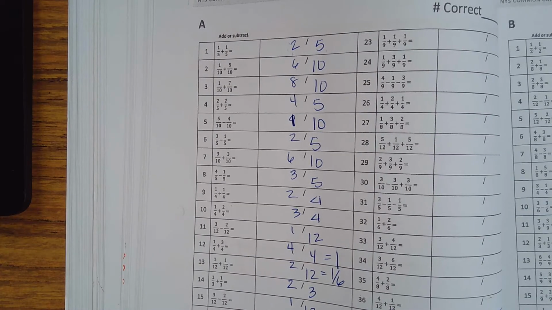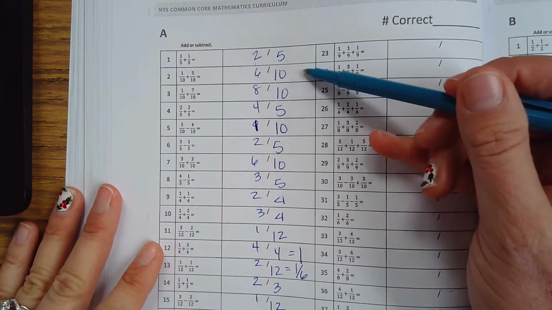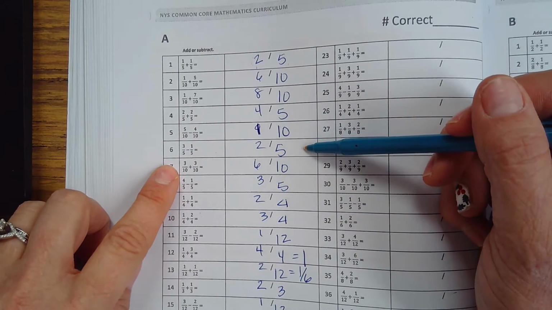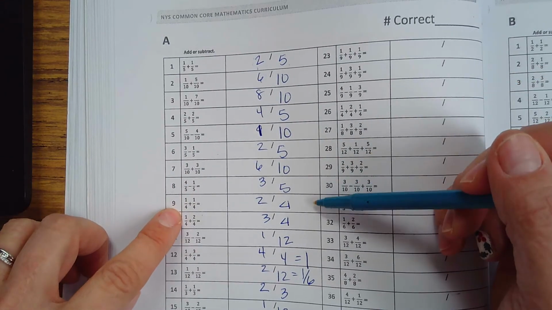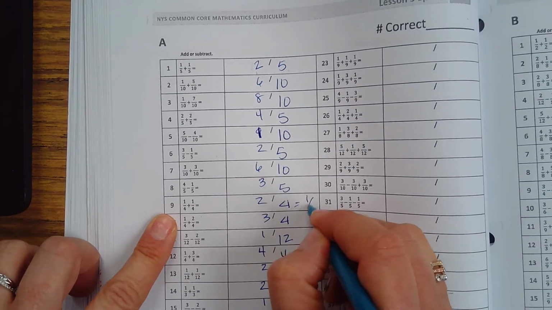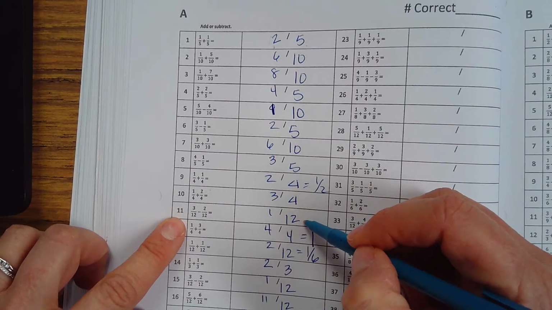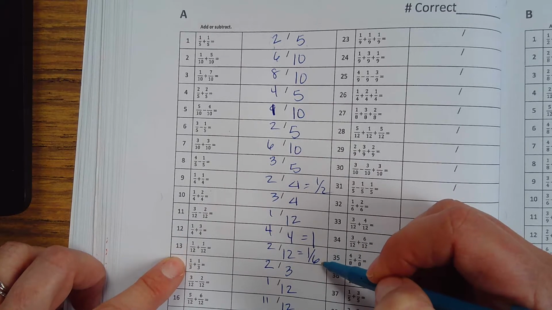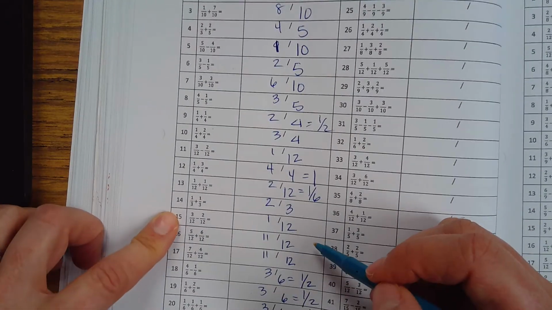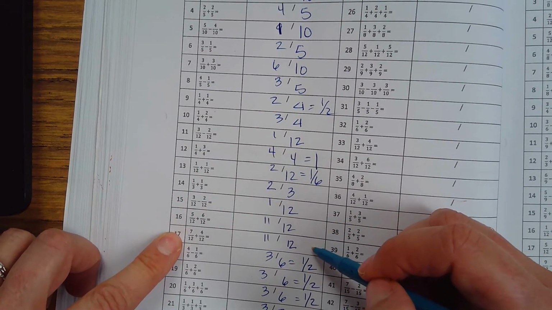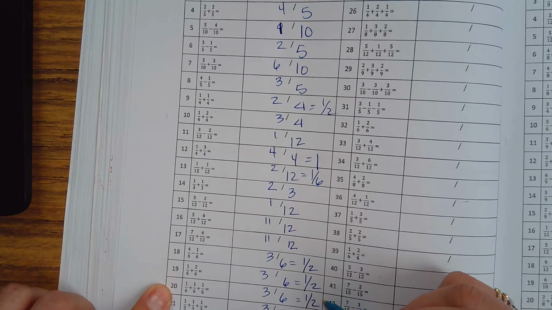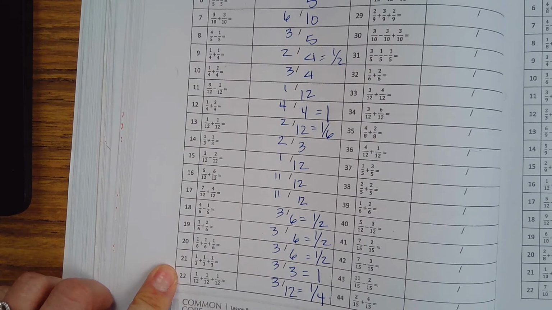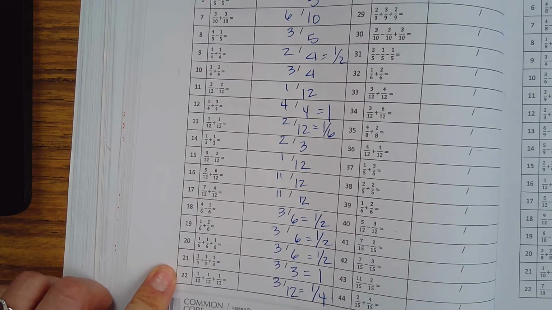All right, let's come back and debrief. So did you get 2/5, 6/10, 8/10, 4/5? 1/10, 2/5, 6/10, 3/5, 2/4, which is 1/2, 3/4, 1/12. 4/4 is 1. 2/12 is 1/6. 2/3. 1/12. 11/12. 1/2. 1. 1/4. Yes, I reduce because I know better to get in that habit.